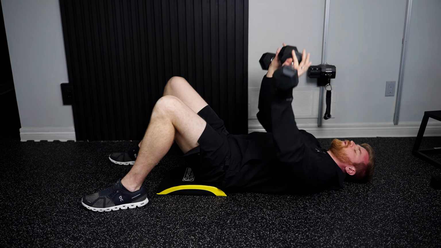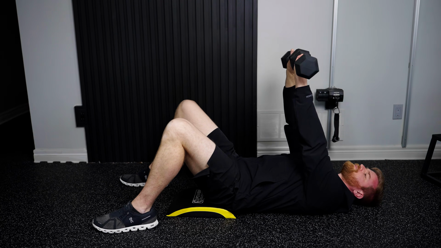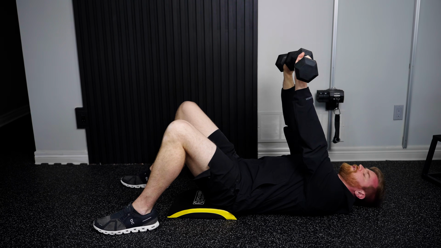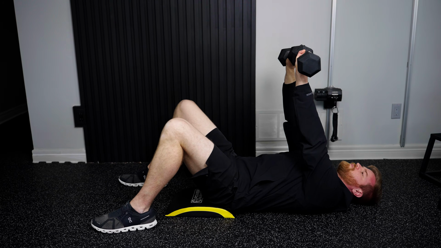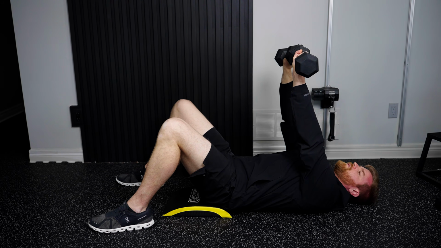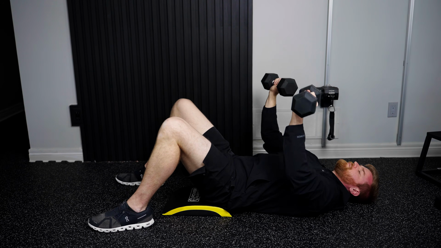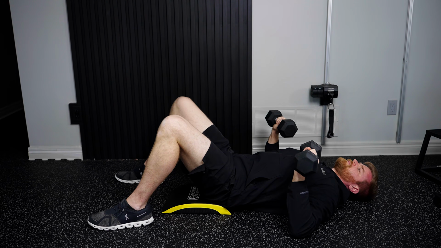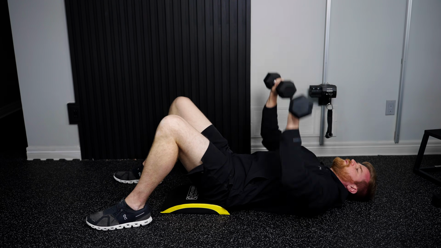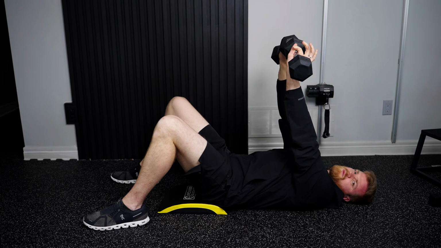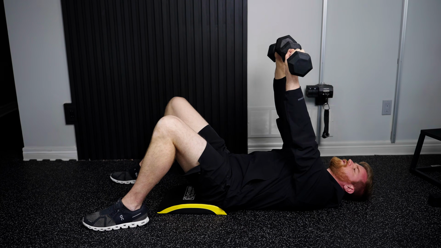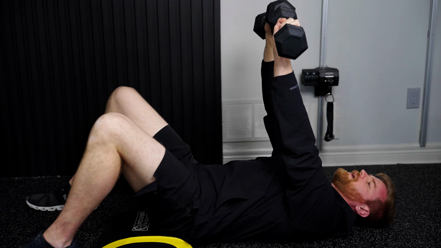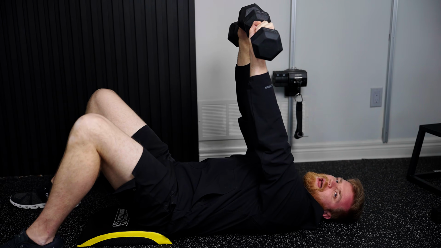You're then going to reach both dumbbells up towards the ceiling, and you're going to take a big breath into your nose. As you breathe out, you're going to come down with the dumbbells, keep the tag of your pants in contact, and then breathe in here, breathe out. And as you reach up towards the ceiling, I want you to reach your shoulder blades towards the ceiling as you feel your rib cage come back into the ground.